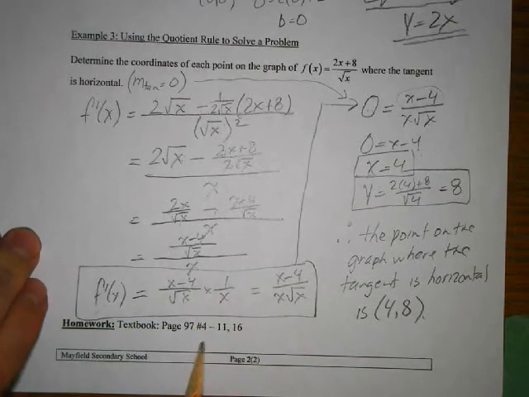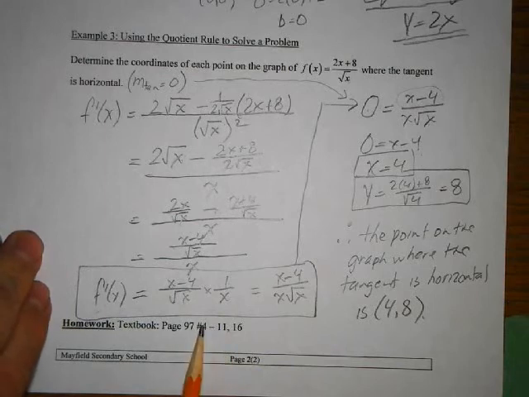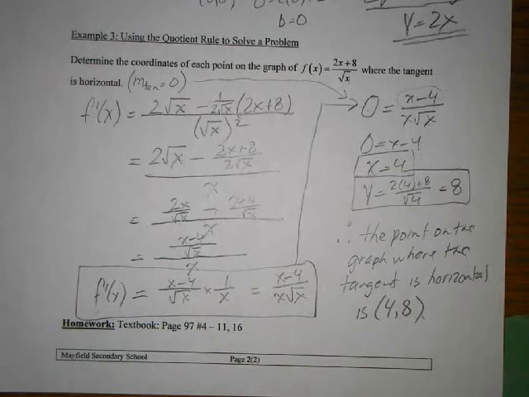A few questions you can practice. But again, I'd like to recommend if you're given a rational function and have to do the derivative, I think it's a better choice to use the quotient rule rather than turn it into a product and then do the product rule. Okay, so that's it for today.